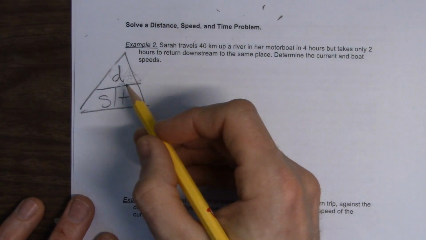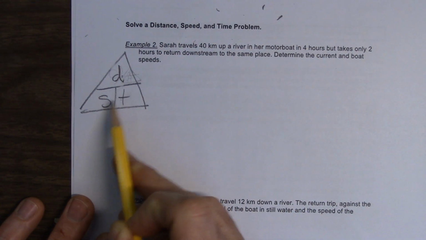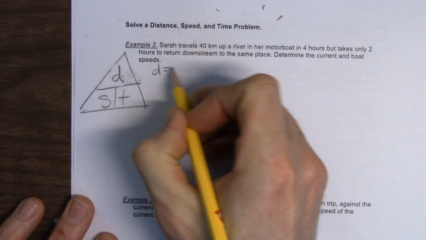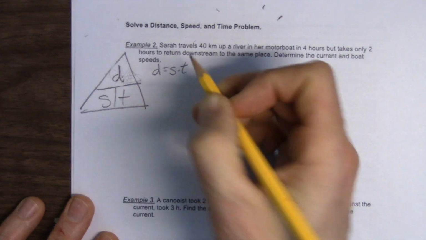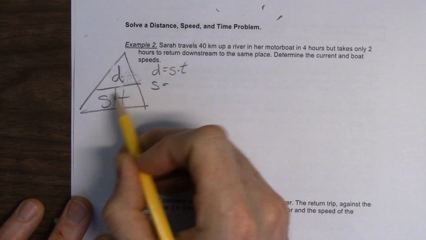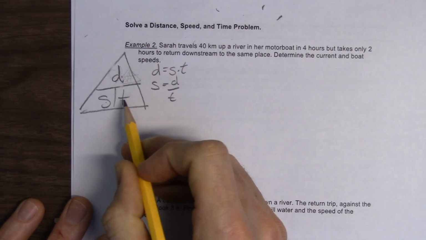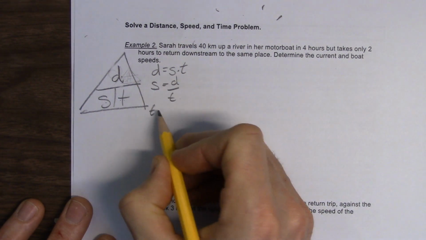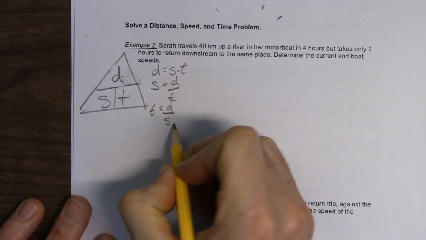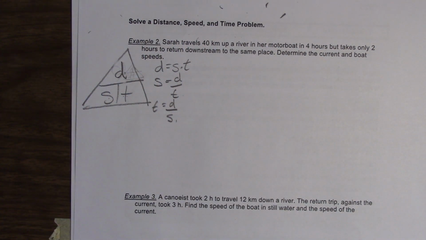So it tells us that distance is going to be equal to this times this, right? So distance is equal to speed times time. Okay? It also tells us that speed is equal to distance over time. And it tells us that time is equal to distance over speed. That makes sense? You guys see how that triangle does all that? Any questions on how the distance speed triangle works?